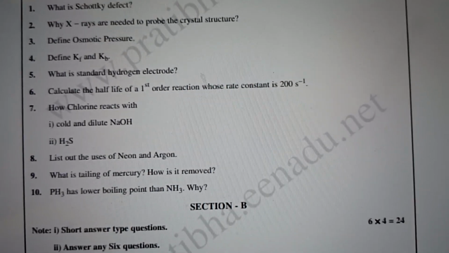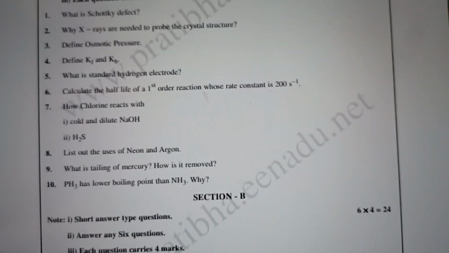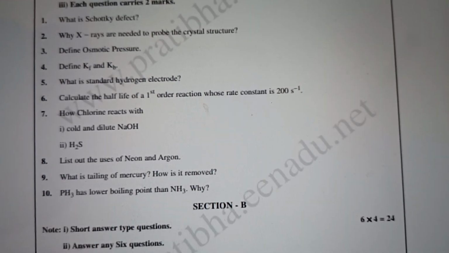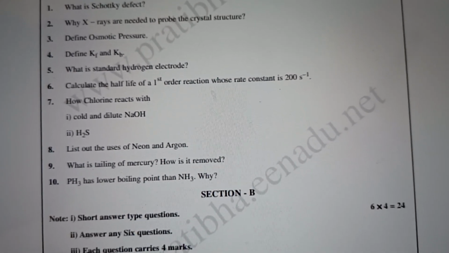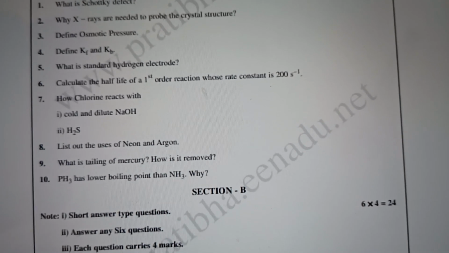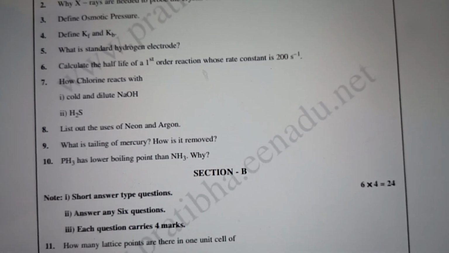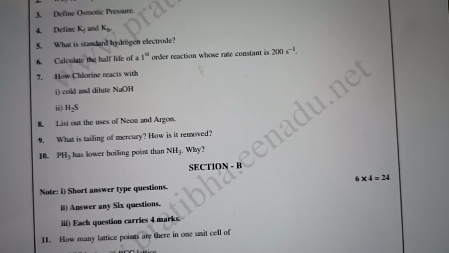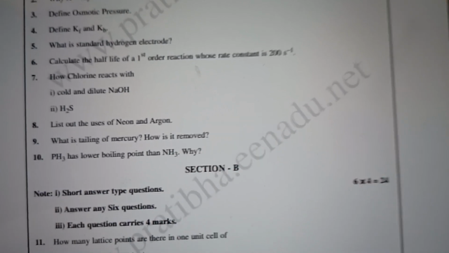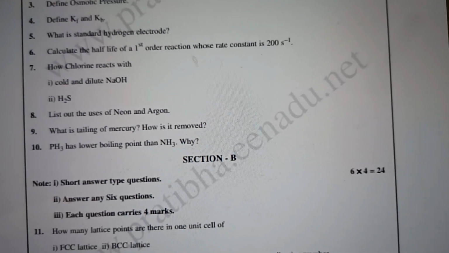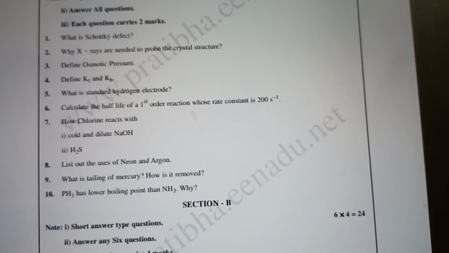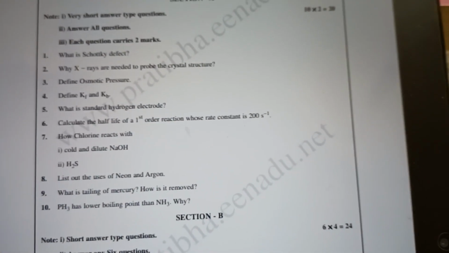Calculate the half-life of a first order reaction whose rate constant is 200 per second. How does chlorine react with cold and dilute NaOH and H2S? List out the uses of neon and argon. What is the toxicity of mercury? How is it removed? PH3 has lower boiling point than NH3. Why? Here are 10 questions, most simple, for 20 marks.